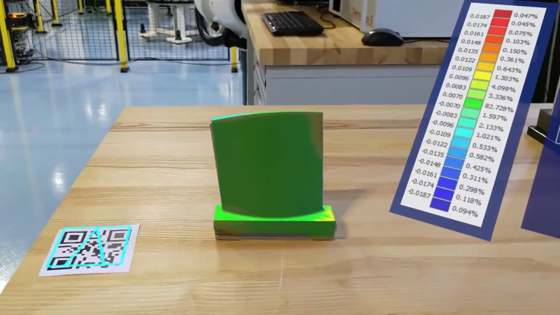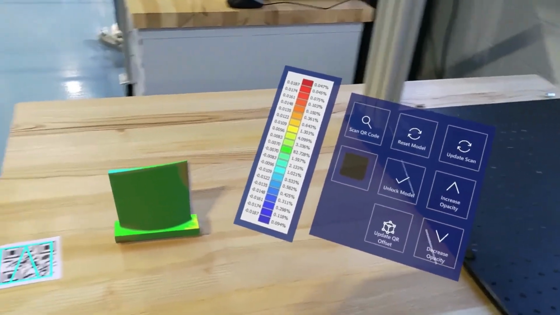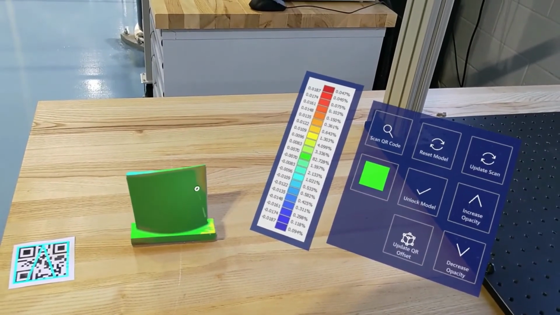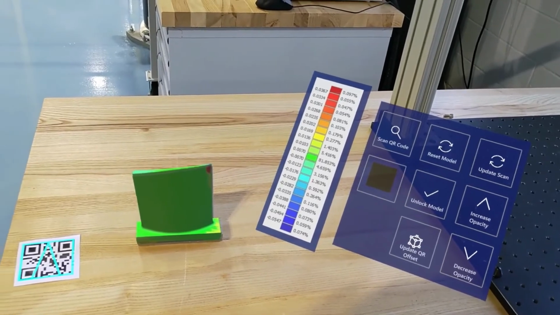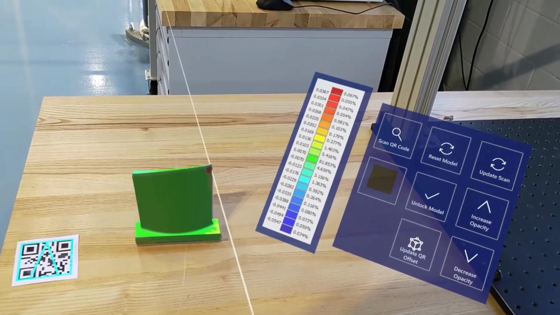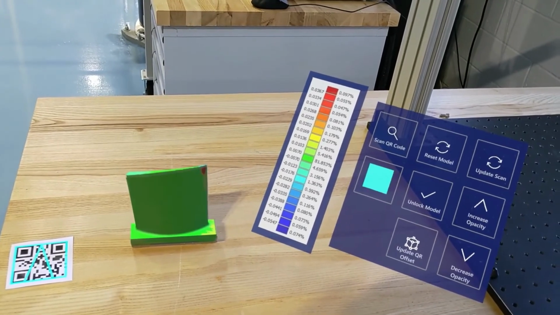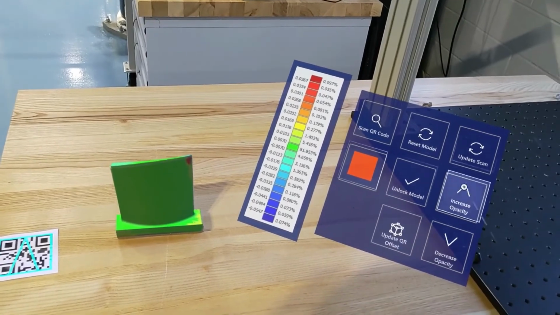Sorry about that, folks. I got muted when the video started playing. At the beginning there, we saw the user decrease the opacity so that they could check that the model was properly overlaid. And here you can see that they're picking different points. As they click on different parts of the model, they're getting a sampling of that point, which they can then compare to the deviation map to see what repairs need to be done.